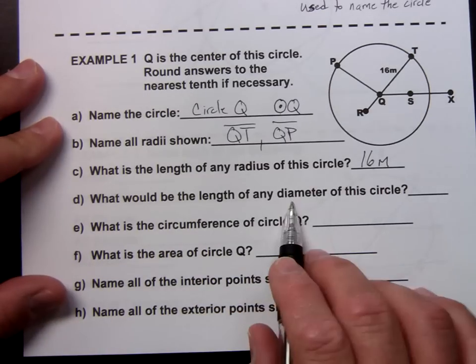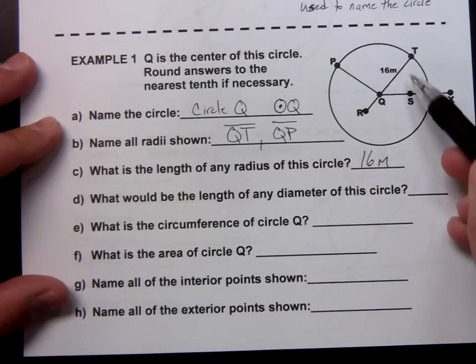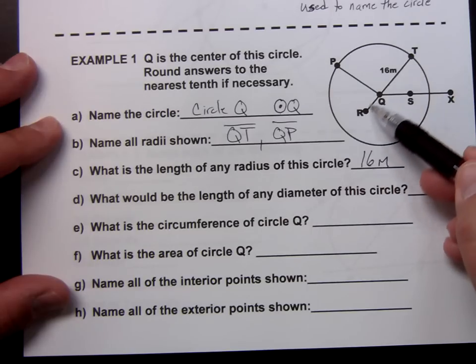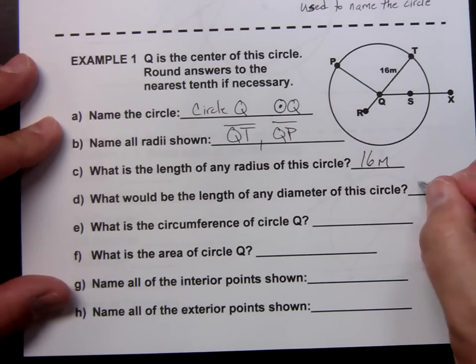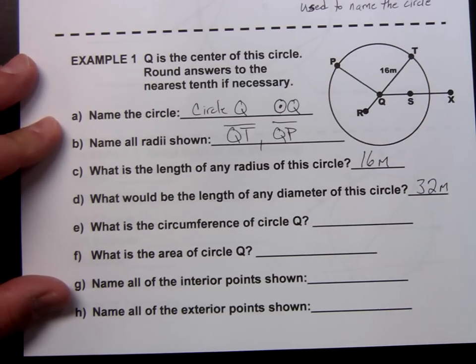So what would be the length of any diameter of the circle? Well, remember, a radius is half of the diameter. So if I want to know what the diameter is, I would double this. It would be 2 times 16. And so the diameter will be 32 meters.